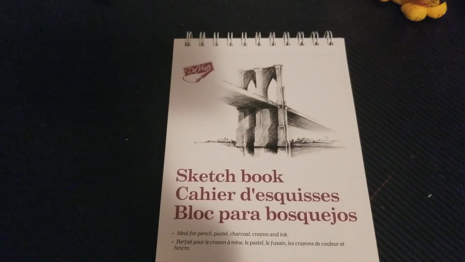I will be drawing, painting the cover of my sketchbook. This is a new sketchbook I bought. Sadly, it's not multimedia because I have to get a cheap sketchbook. That type of money.